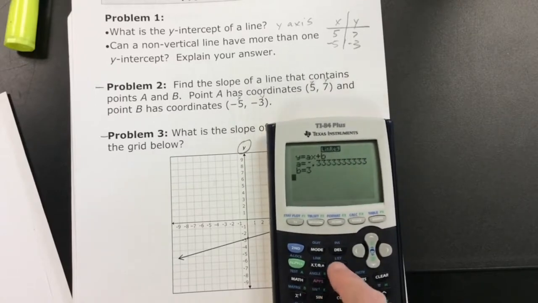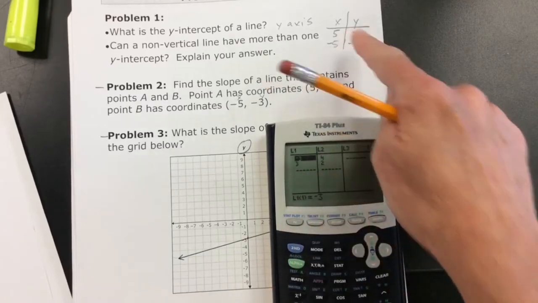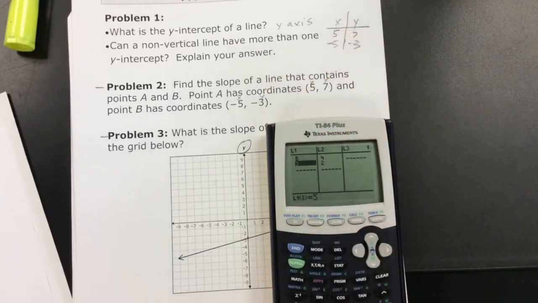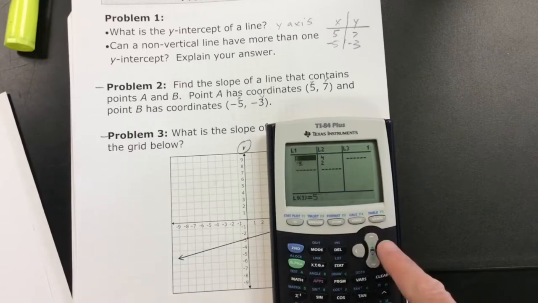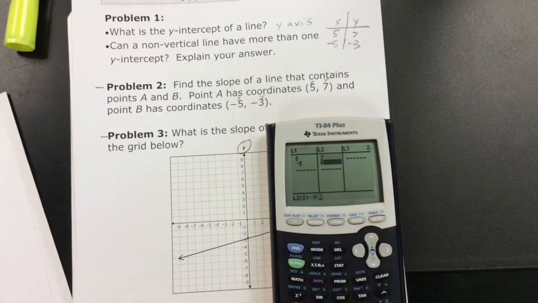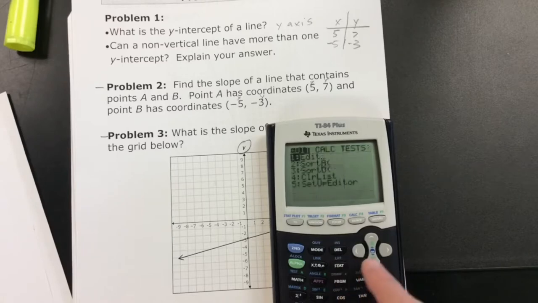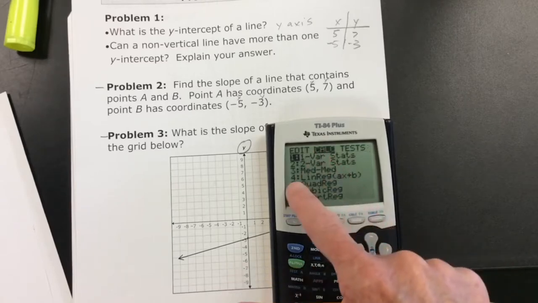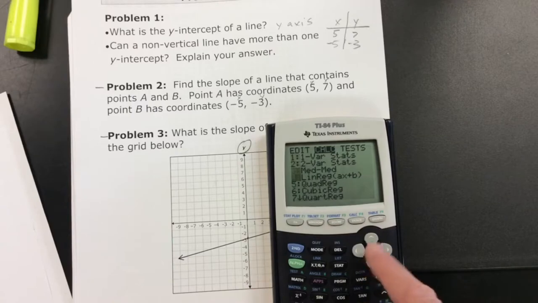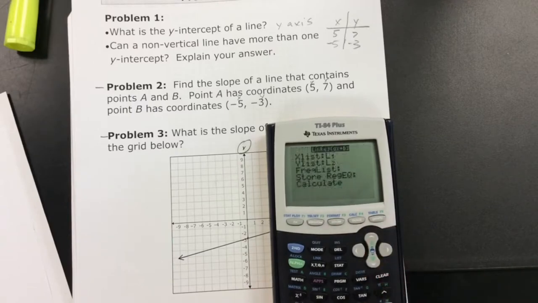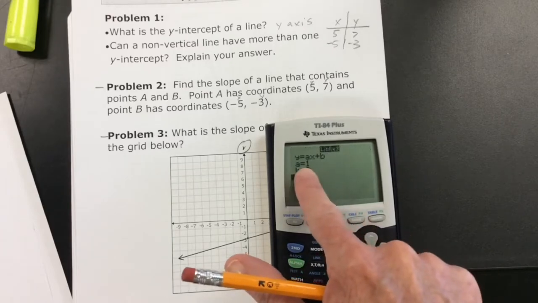So Stat, Edit, and tab over for our x's. We have a 5. We have a negative 5. Go up and over, and we have a 7, and we have a negative 3. Hit Stat, Tab, and then we go to 4, or hit 4, either one. Enter all the way down. And our slope is going to be 1.